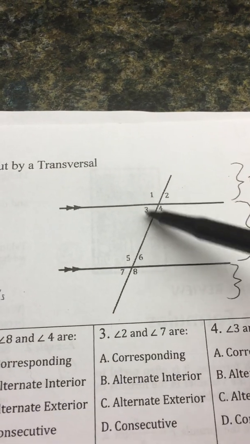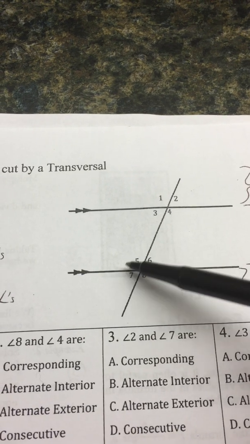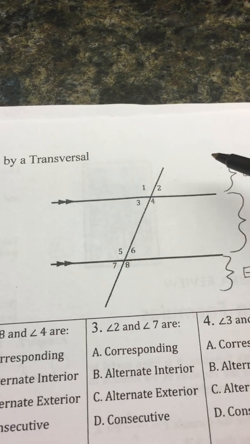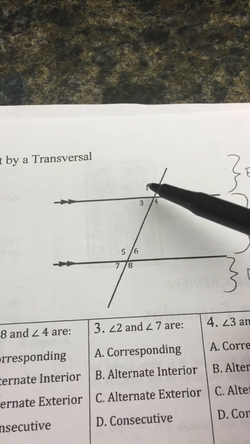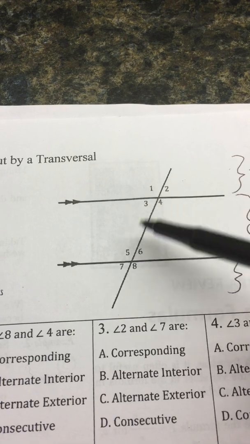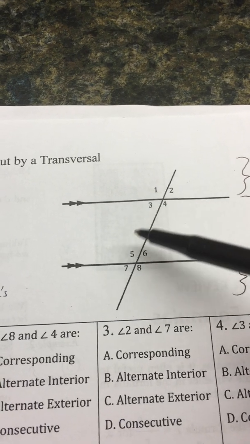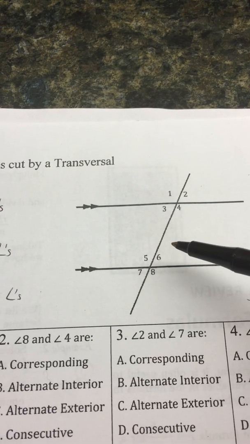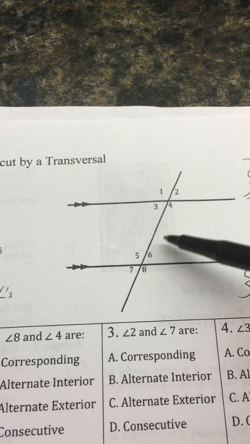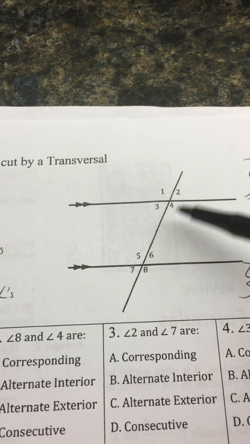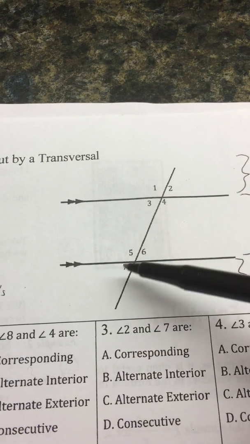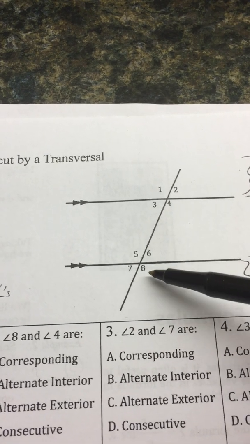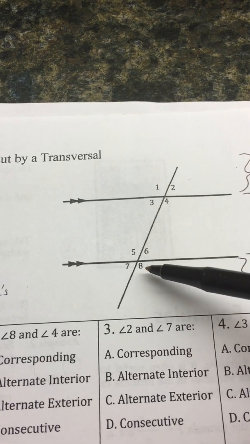When this happens, you've got four angles up here that are formed, and four angles down here that are formed. And there are some very interesting properties when you have this situation. First of all, this is the upper left angle, and this is the upper left angle. So they are in the corresponding position, both upper left. So 1 and 5 are called corresponding angles. Likewise, upper right and upper right, 2 and 6, are corresponding angles. Lower left, 3 and 7, are corresponding angles. Lower right and lower right, 4 and 8, are corresponding angles.